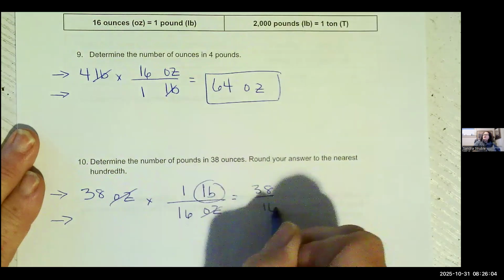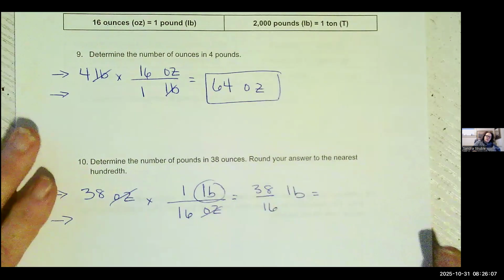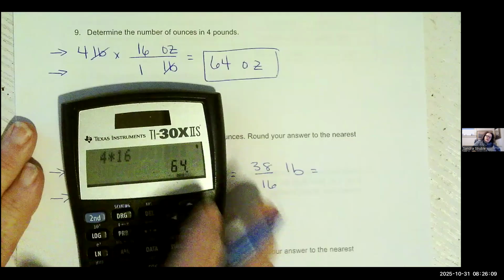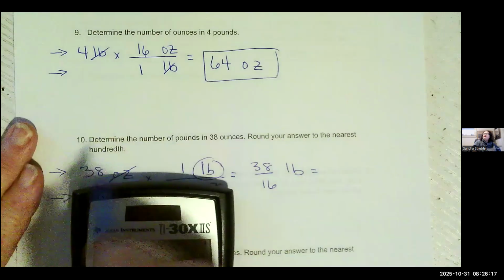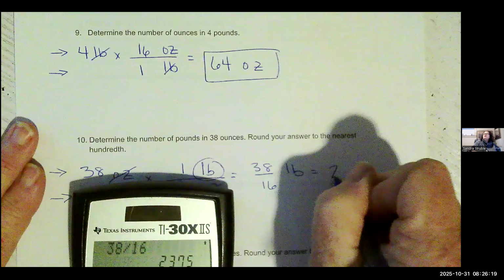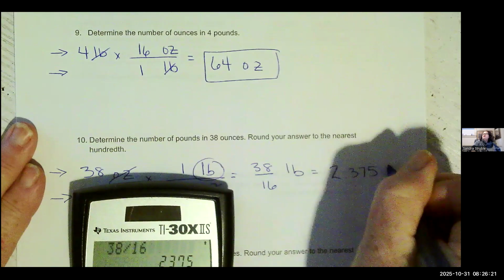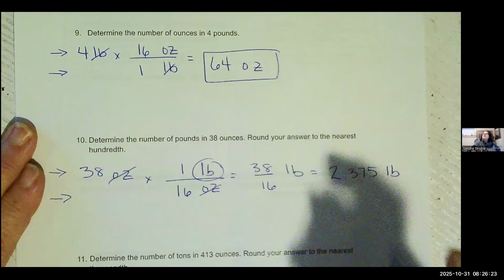Once you get it into a fractional form, you must divide. I do not want any fractions as answers. 38 divided by 16 is 2.375, and they want us to round to the hundredth. So 2.375 pounds, but we want to round to the hundredth, which is the second decimal place.